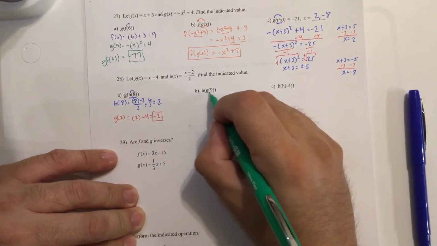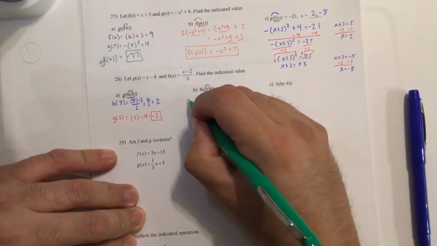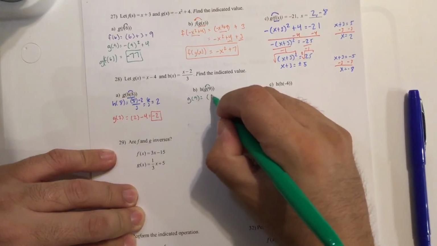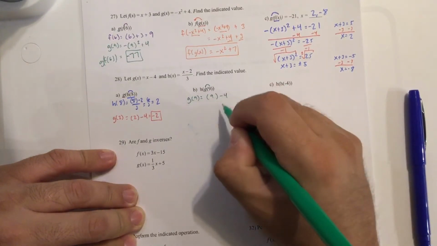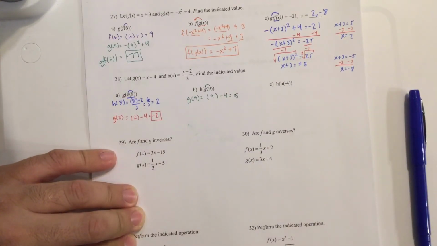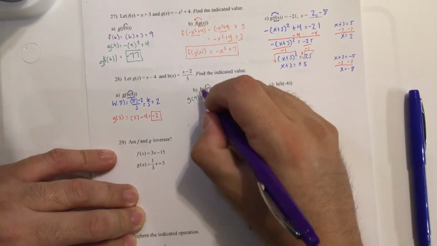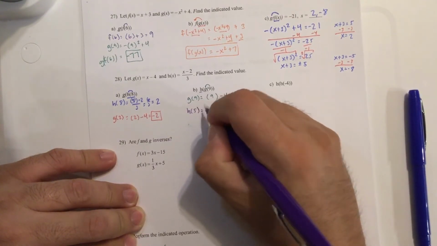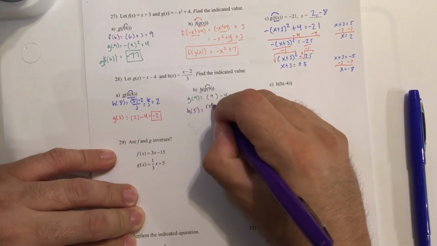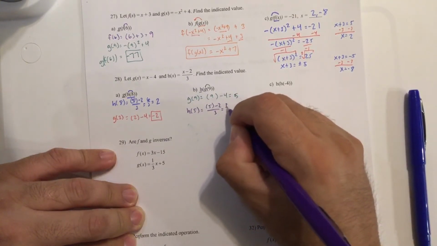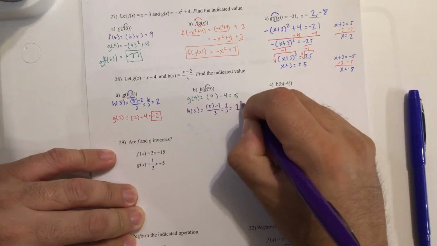All right, for the next one, h of g of 9. So we're going to take 9 and plug it into the g function. So g of 9. So right here we have x minus 4, and 9 goes in that place, which is going to give us 5. And then for right here, we're going to take 5 and plug it into the h function. So we're doing h of 5. So we have x minus 2 over 3. So 5 minus 2 over 3. 3 over 3 is 1.